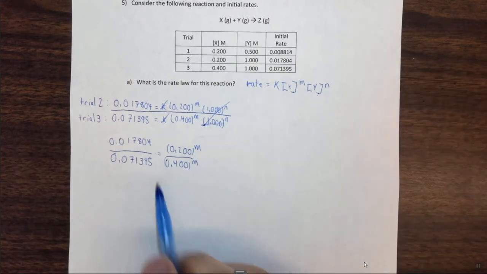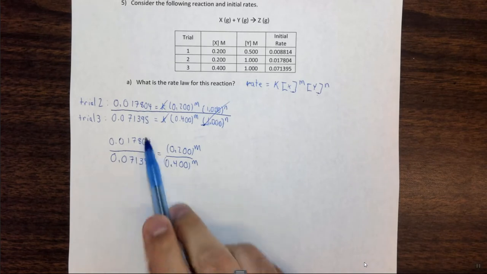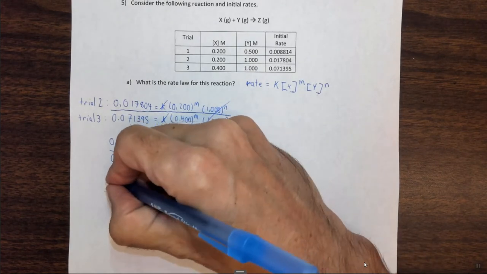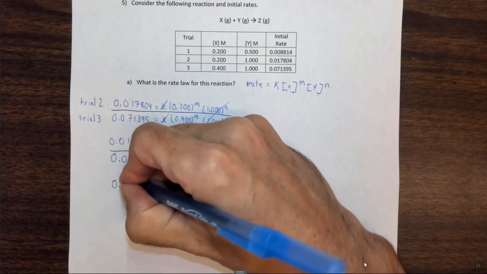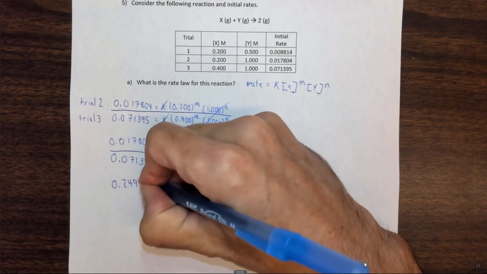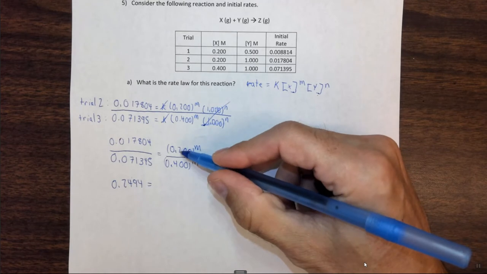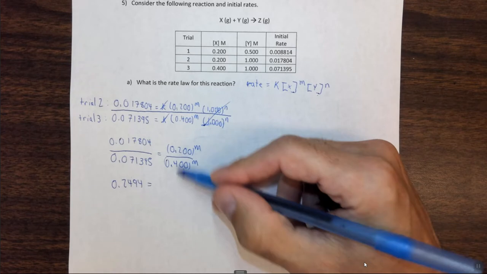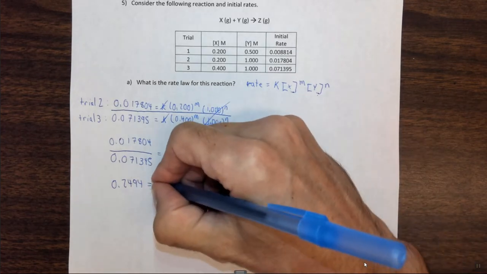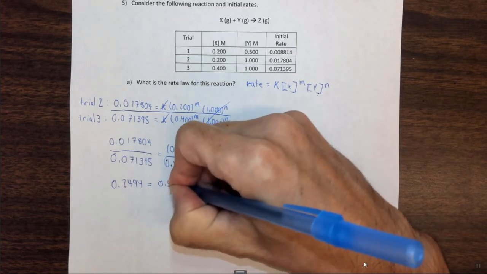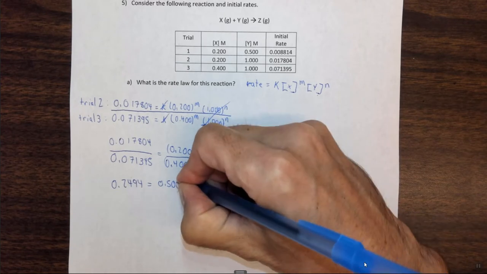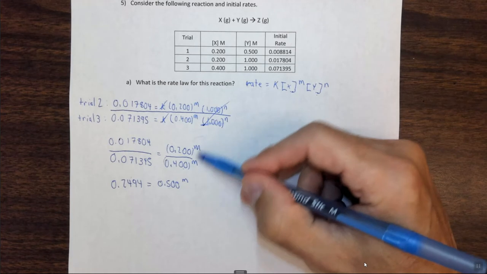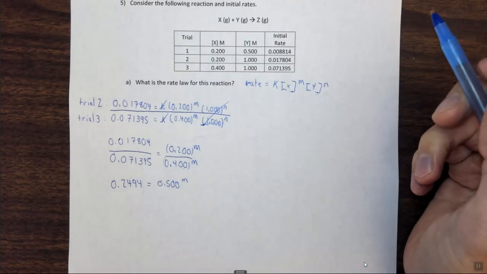Now, these are just numbers, so we can simply divide them. When we do that, we get 0.2494 equals, in this case, we could take the 0.2 and divide by the 0.4 and raise it all to the M. Well, 0.2 divided by 0.4 is a half. So 0.5000 all to the M power. I just divided these two numbers and raised the whole thing to the M, and that's a mathematically valid thing to do.